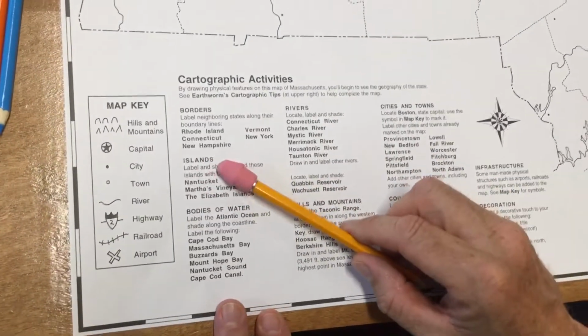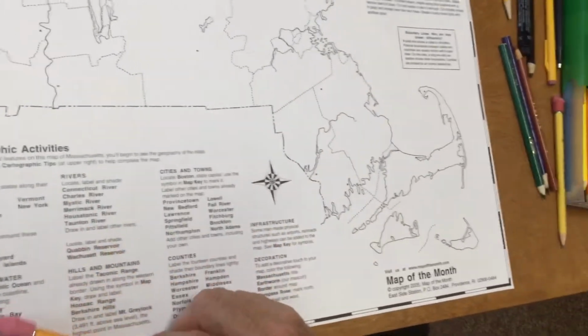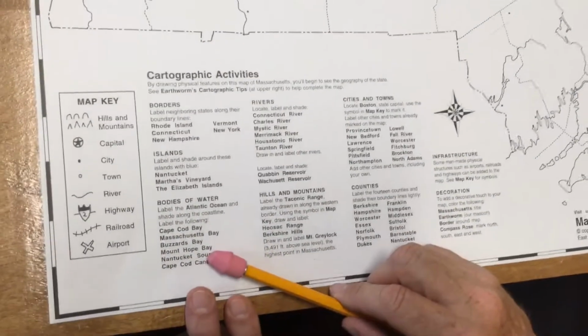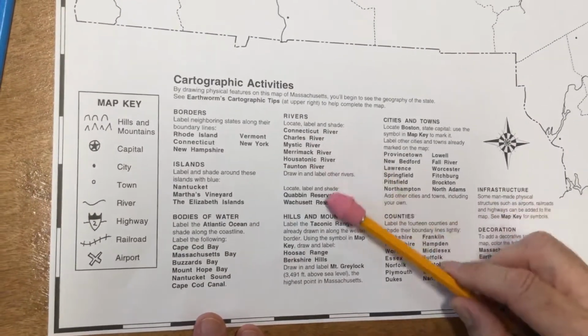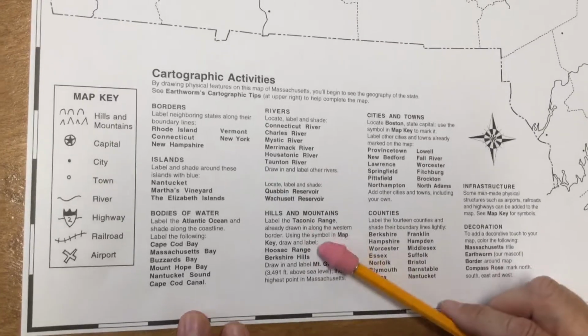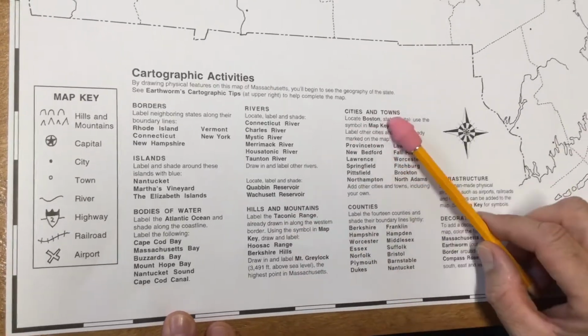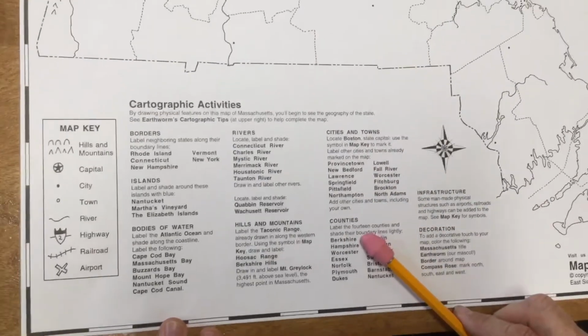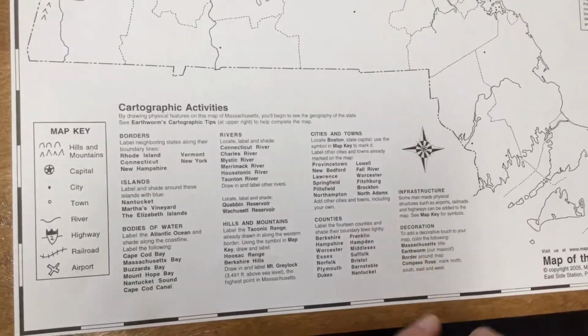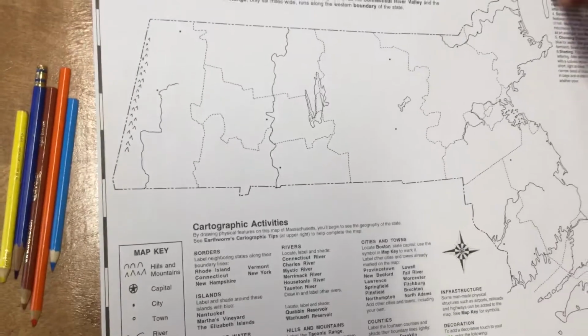We will label some of the islands within the state, bodies of water, which includes rivers, reservoirs. We'll be drawing and labeling some of the hills and mountains, cities and towns, and even the counties of your state.